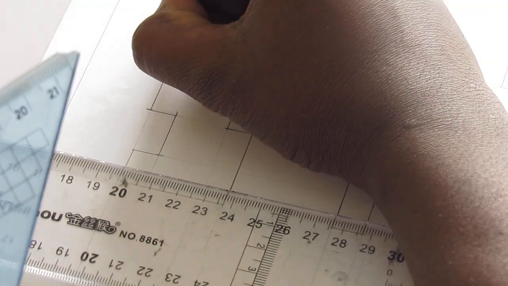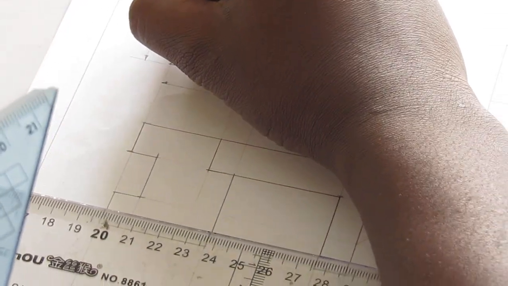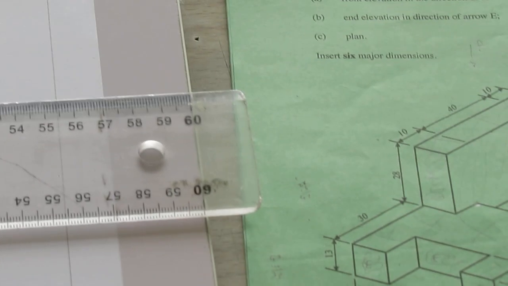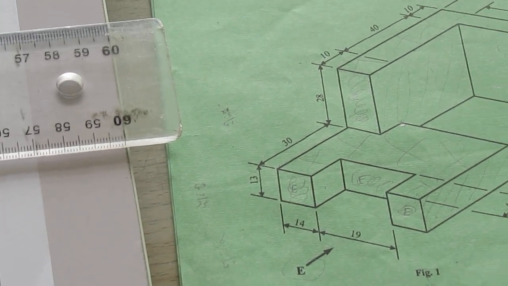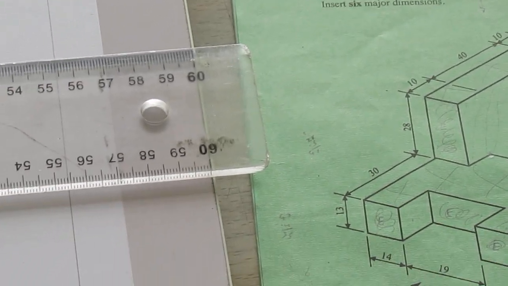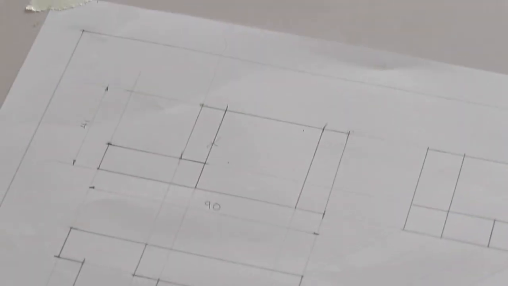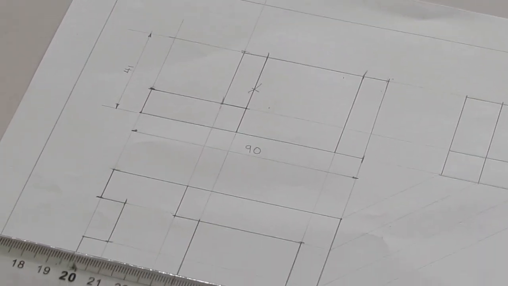Then we make a line like that. Then we dimension. We put an arrowhead. So this is the best arrowhead. Then the perpendicular height there is 13 plus 28, which is 41. So we dimension here 41, like that. Good. So we are already done with that.